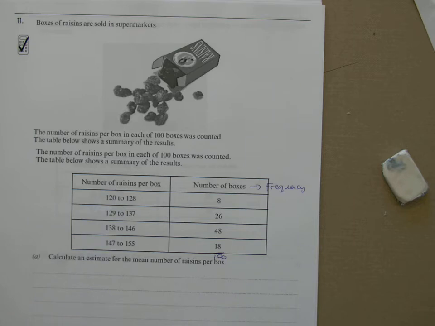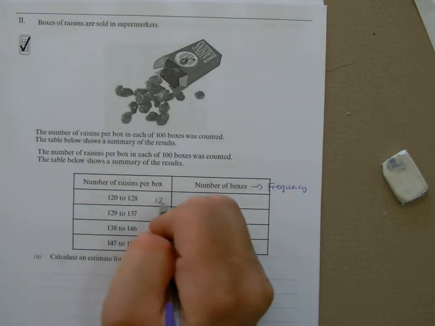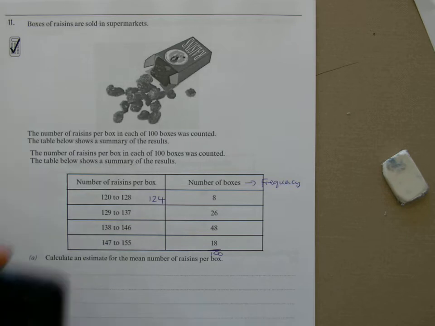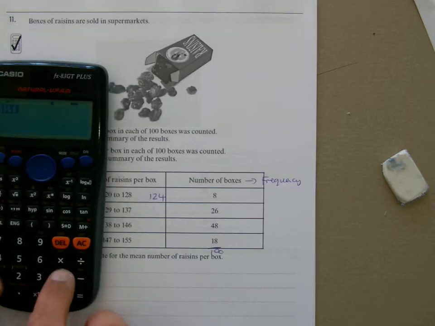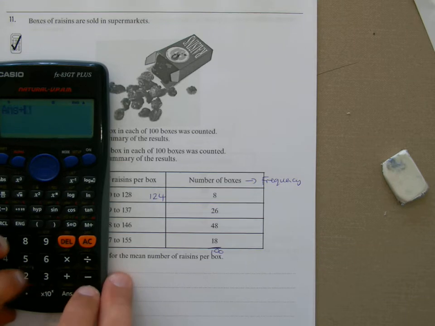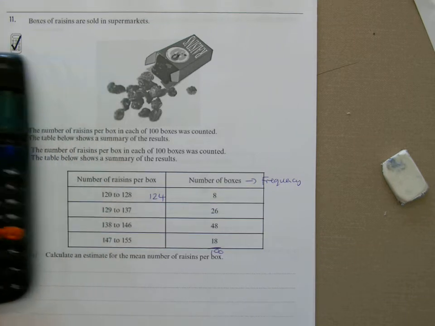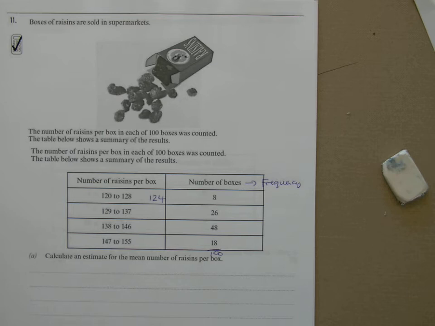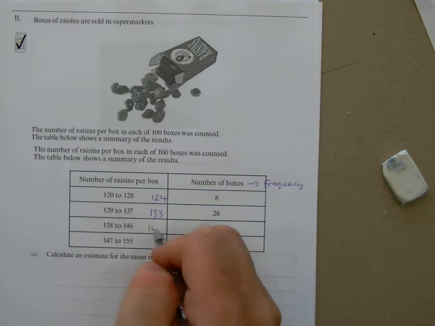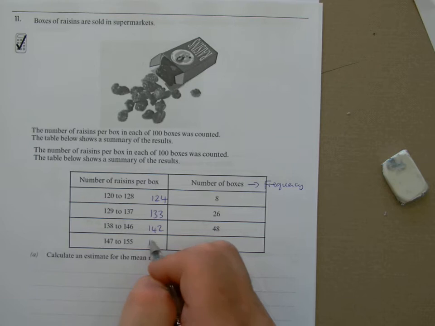So what we do is we take an estimate, and remember the estimate is the midpoint of these, and the midpoint here is going to be 124, I believe. And if you're not sure, as I said before, just double check: 120 plus 128, add them, and then divide that answer by 2, and it gives you the midpoint 124. So add them, divide by 2. The same then here, the midpoint there will be 133, midpoint there is 142, and the midpoint there is 151.